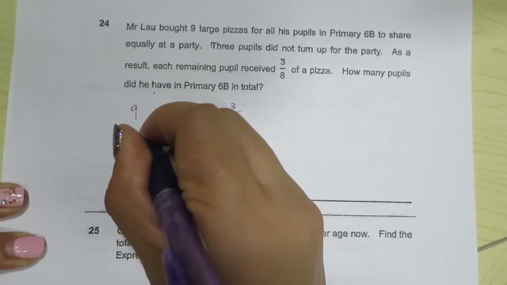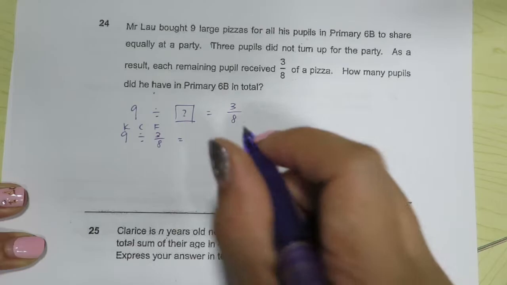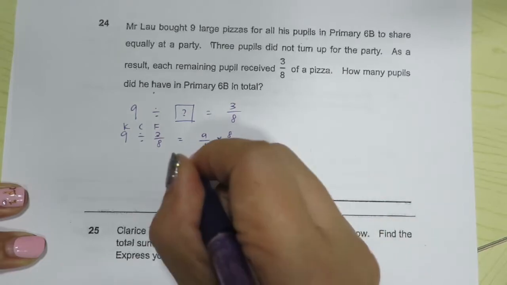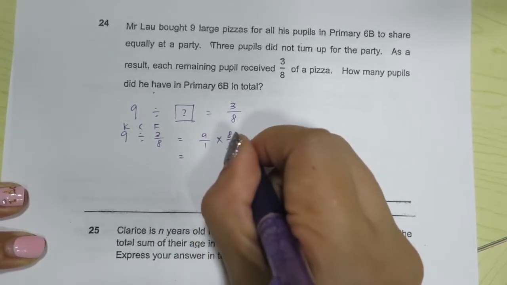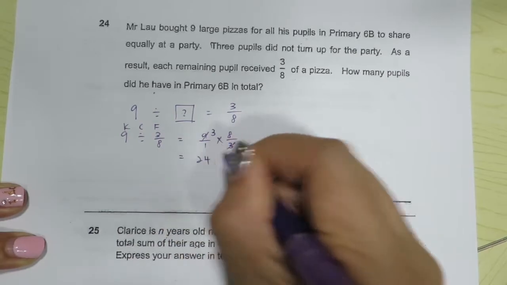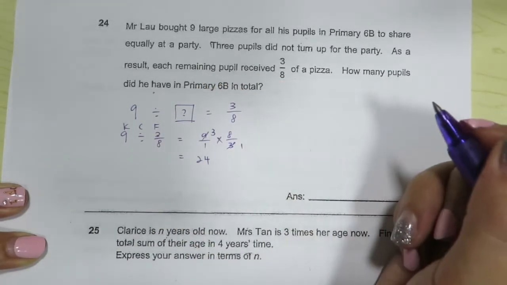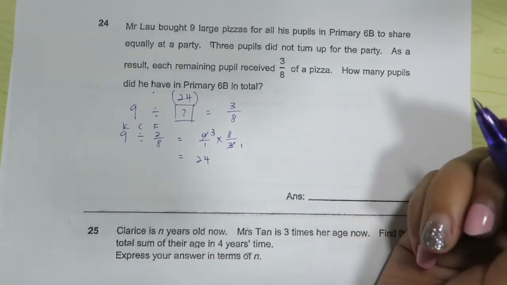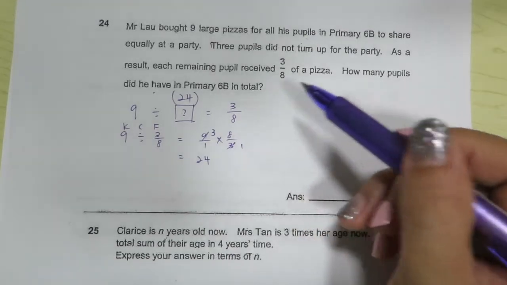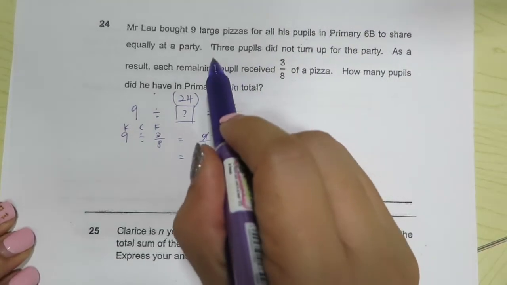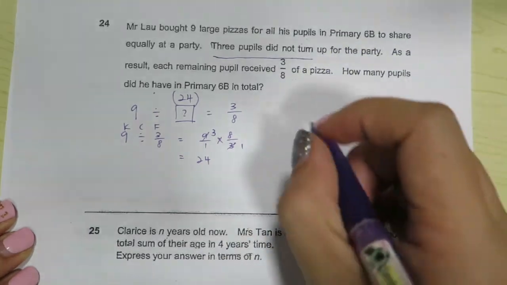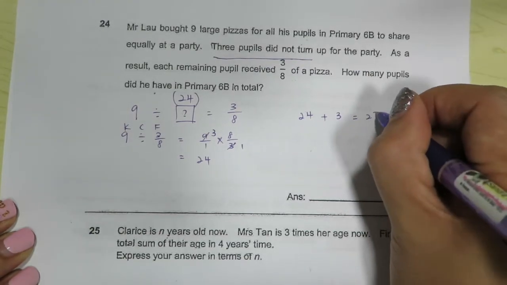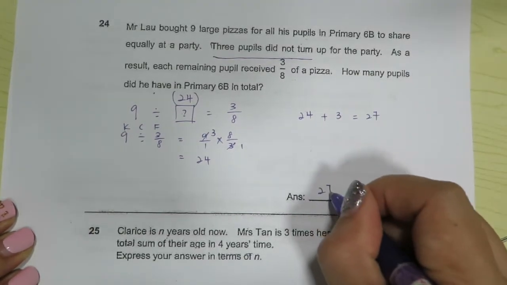So again, remember to do KCF. So I'll keep this 9 over 1 times 8 over 3. Do my cross cancellation again. Divide by 3 is 1, divided by 3 is 3. 24. So 9 divided by 3/8 is 24. So 24 pupils shared the pizza. But is that the number of pupils he has in the class? Remember the 3 pupils that didn't turn up? So we need to add them back. 24 people shared the pizza, include the 3 absentees. There are 27 pupils in the class.